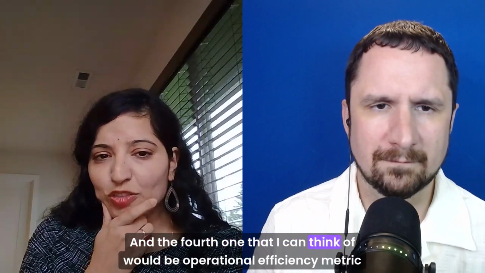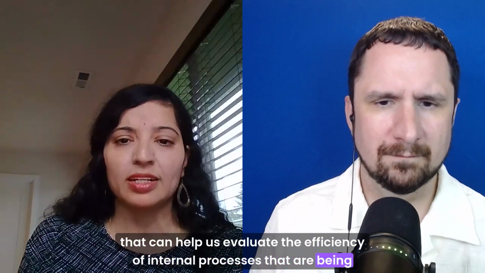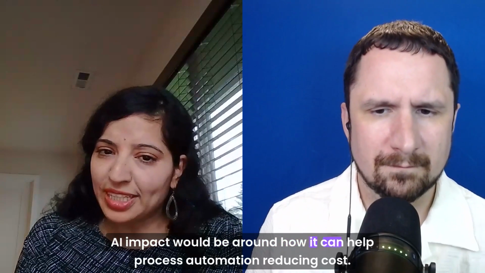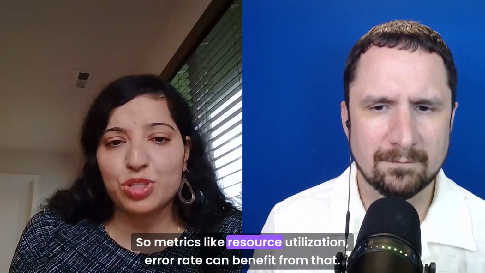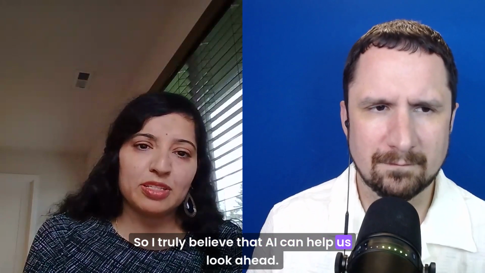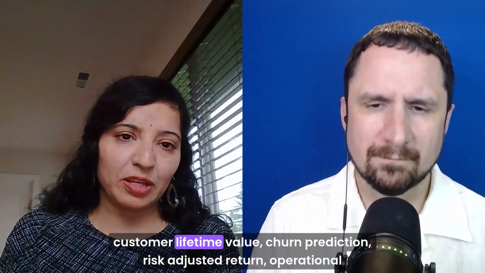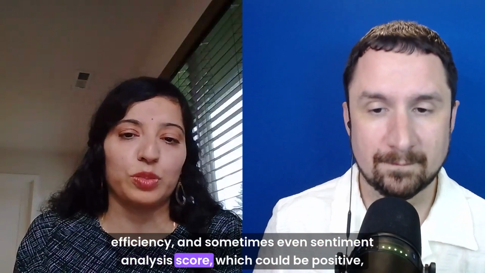And the fourth one that I can think of would be operational efficiency metrics that can help us evaluate the efficiency of internal processes that are being executed within each and every financial company. AI impact would be around how it can help process automation, reducing cost, improve accuracy, and speed up operations. So metrics like resource utilization, error rate can benefit from that. So I truly believe that AI can help us look ahead. Do not lose focus on traditional financial metrics, but look ahead with respect to customer lifetime value, churn prediction, risk adjusted return, operational efficiency, and sometimes even sentiment analysis score, which could be positive, negative, or neutral.